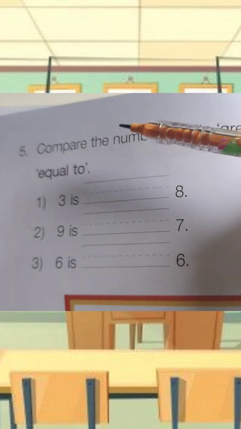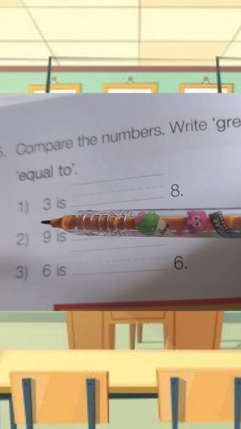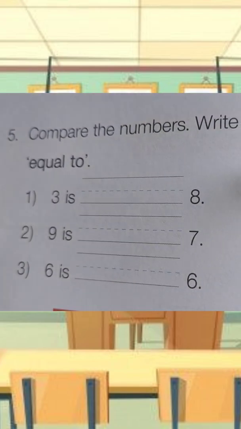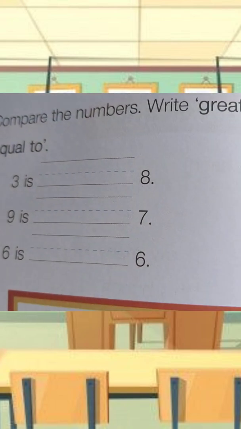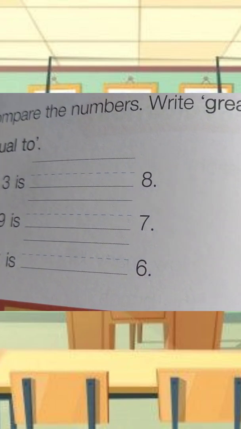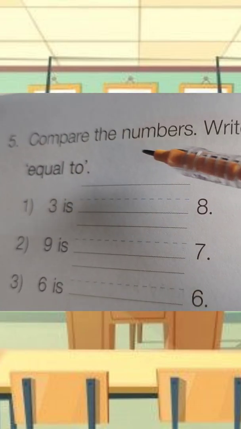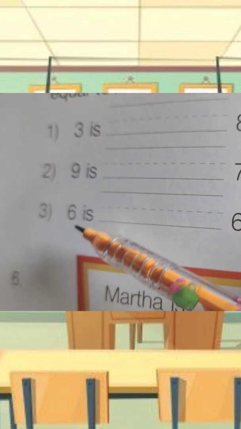Good. Number 5, we are on page 50. Number 5, compare the numbers. Write greater than, smaller than, equal to. So you remember greater than, มากกว่า, smaller than, น้อยกว่า, equal to, เท่ากับ, okay? So you have to do number 1, number 2, number 3.